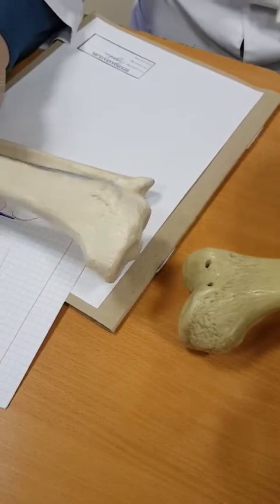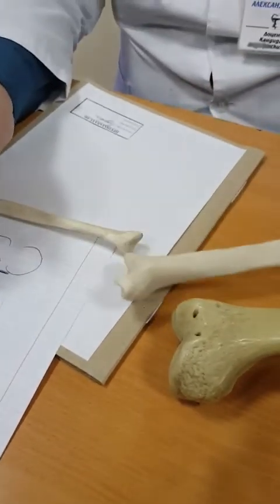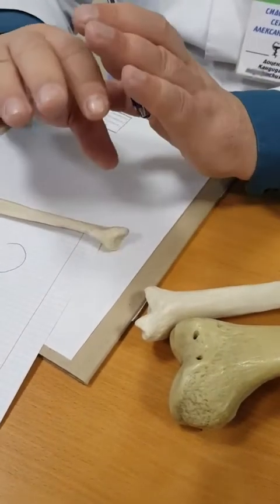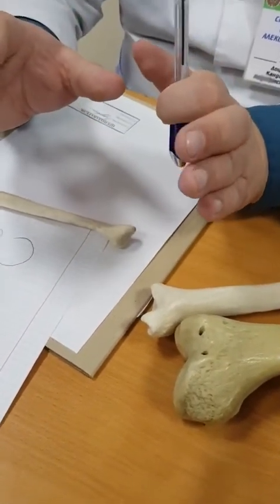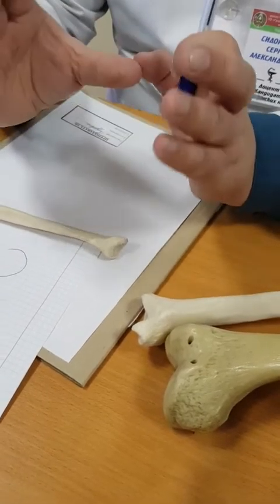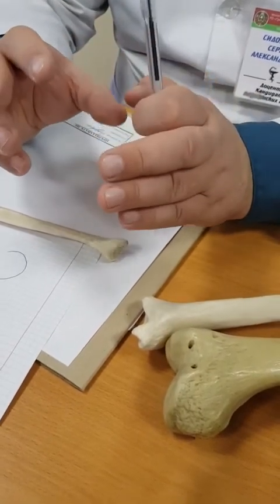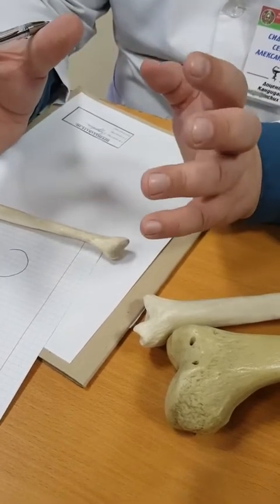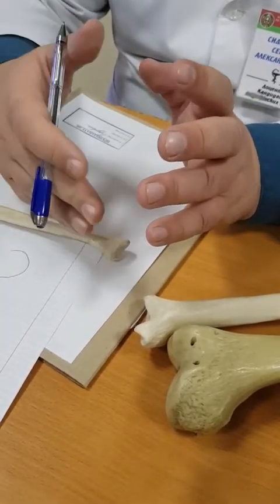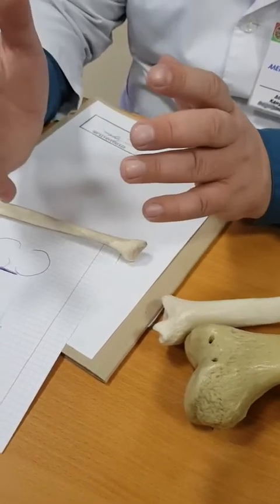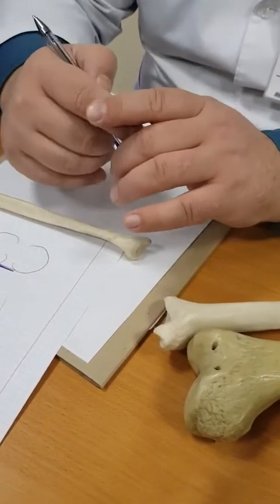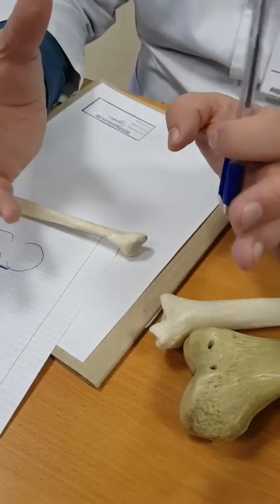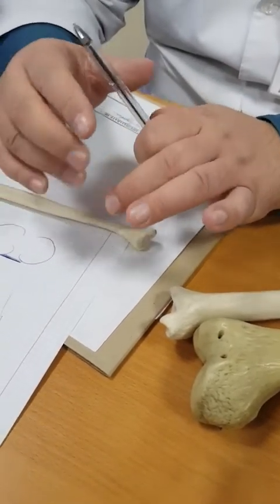And the last topic is the bursa. Do you know what a bursa is? A bursa is a sac made by synovial membrane, present in the region of large bones and large muscles, and it decreases friction between muscles and bones. The knee joint is the largest joint in the human body, and a lot of bursae surround it.